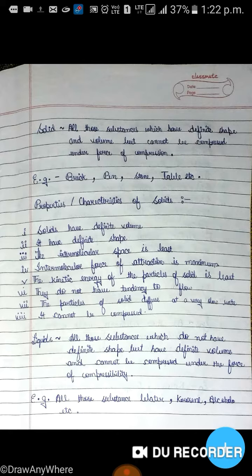The particles of solid diffuse at a very slow rate. The rate of diffusion in the particles of solid is very slow. Diffusion means the moving of a substance from a higher concentration to a lower concentration. Since the particles of solid cannot move from one place to another, the diffusion rate is very slow. It cannot be compressed, meaning that the particles of solid cannot be brought close to each other. What is liquid?